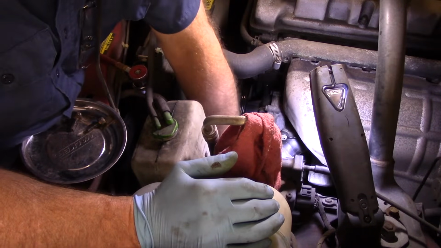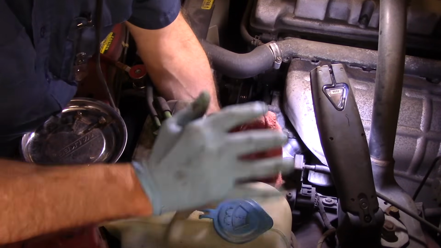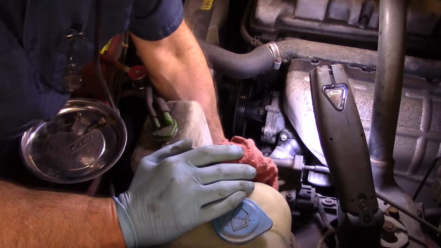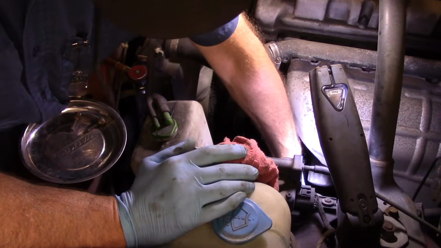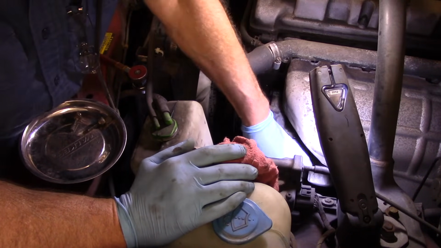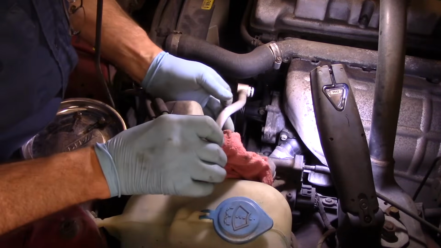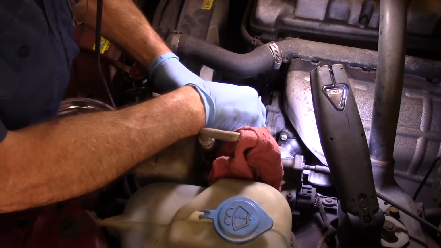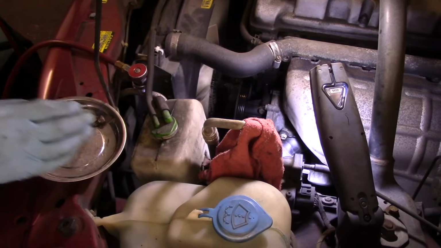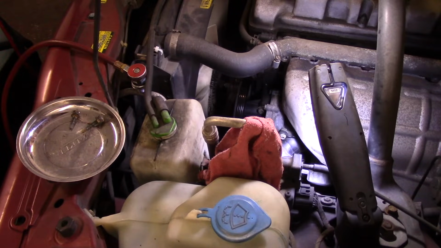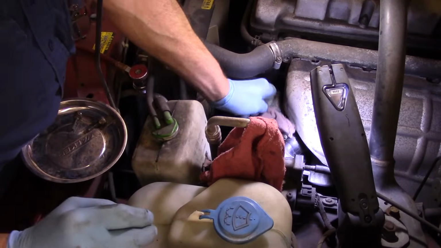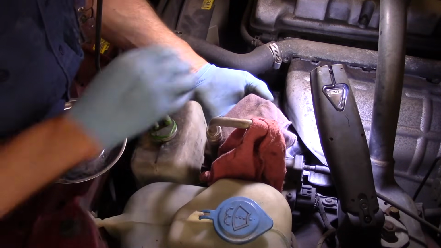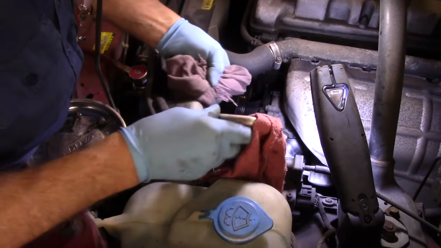And we'll take our next line off down the bottom. Same thing, we're just going to rotate it. And we'll pull that up as well. And that's out of the way, and now we're going to put another rag around this one. You may drip a little bit of compressor oil as well.